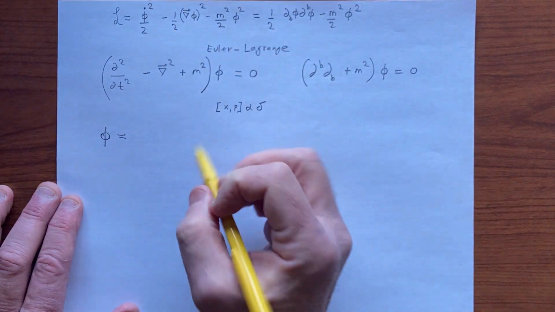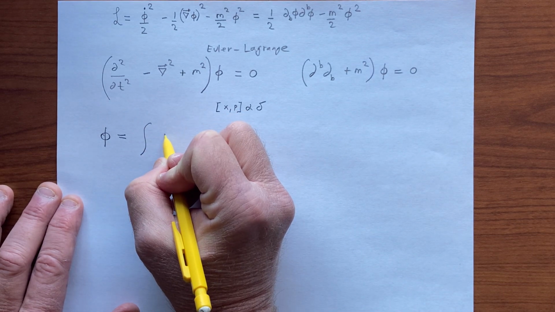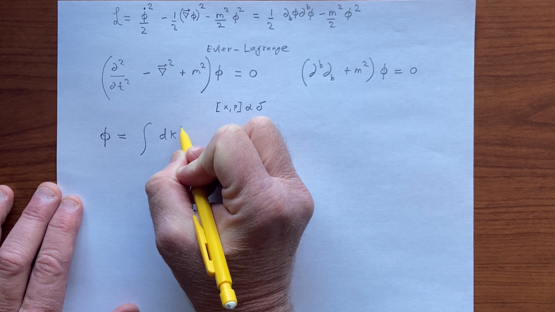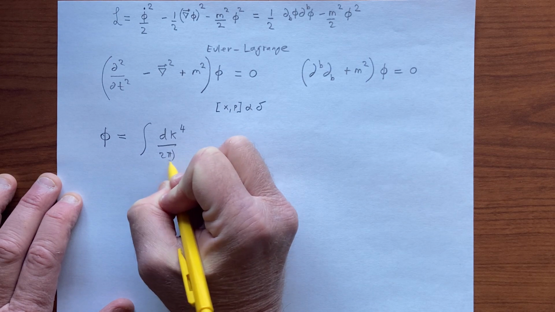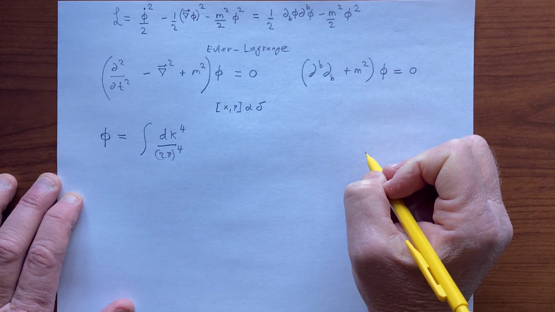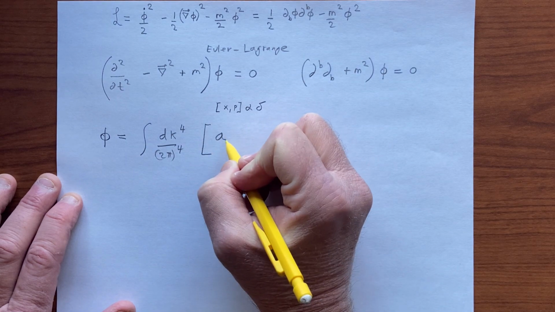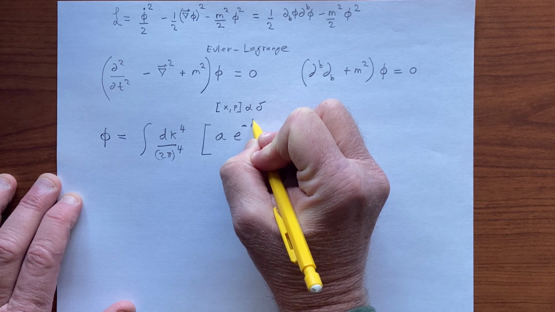Now we have 4 space-time dimensions, and we'll specify what this k is. So we have a normalization factor associated with the 4 space-time dimensions, and here's the A operator, and we have an e to the minus i.